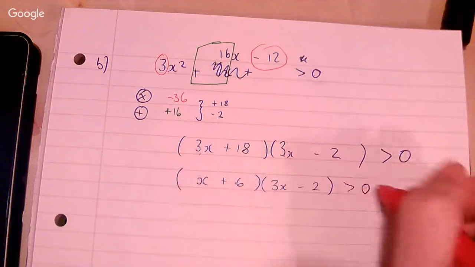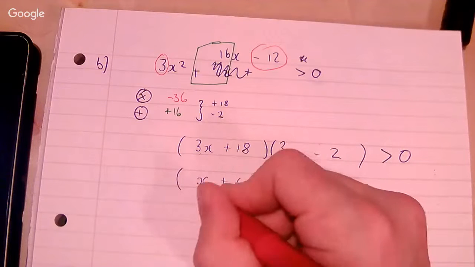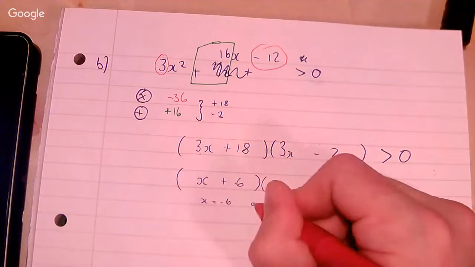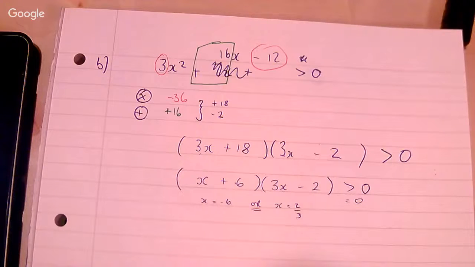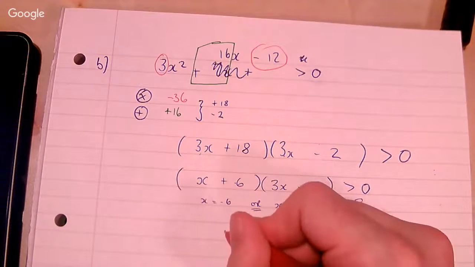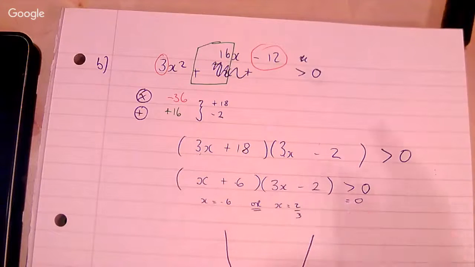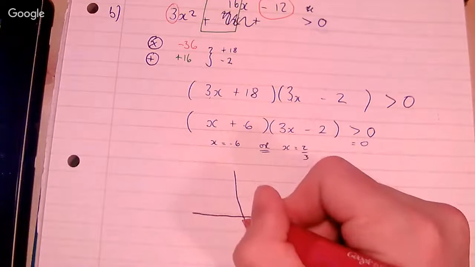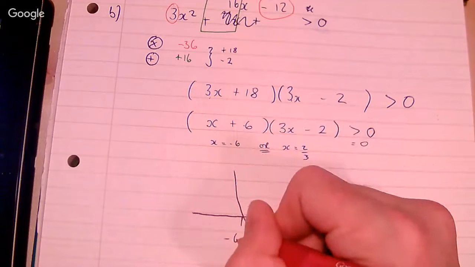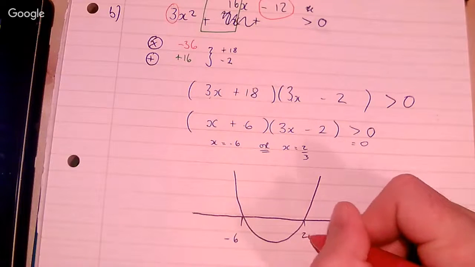So if I was to solve this equal to 0, I would know that x equals minus 6 or x equals 2/3. You still use that knowledge. So when you've got a quadratic, it's like a U-shaped graph like that. It is crossing the x-axis in 2 distinct points. I know what those 2 points are. One is minus 6 and one is 2/3.